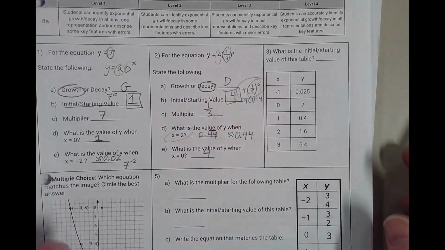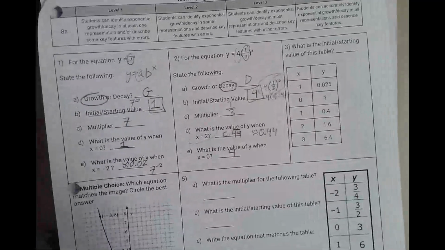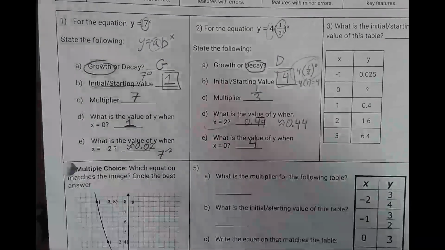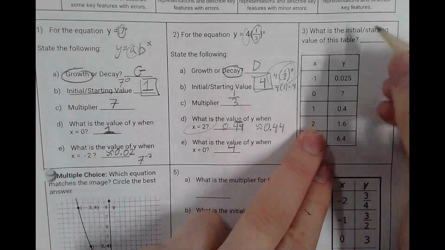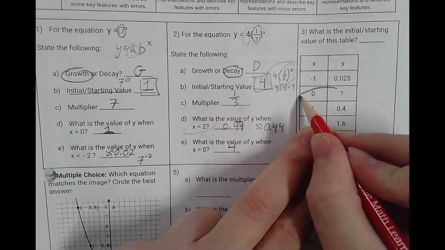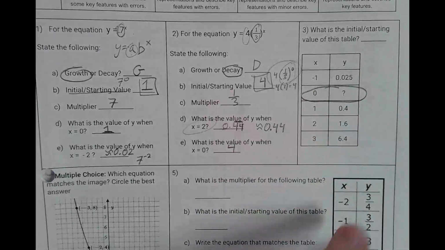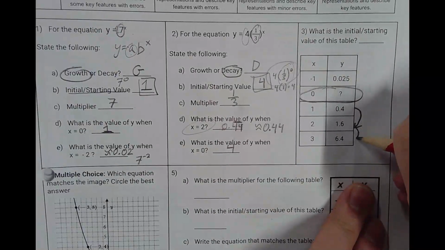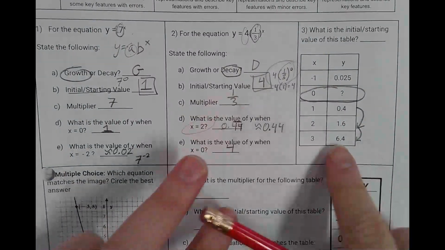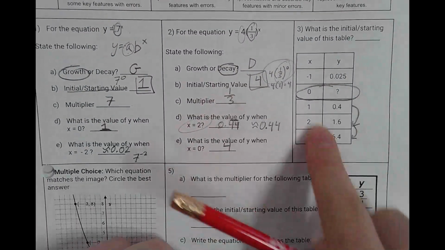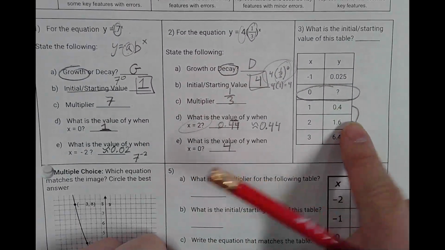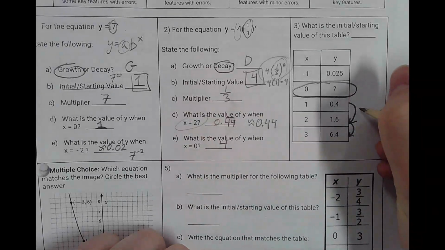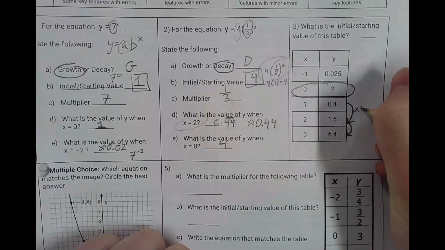All right, number 3. Number 3 says, what's the initial value of the table? So the initial value is just the 0, the starting value, the y-intercept. I need to find out what this number is. So to do that, I need to figure out what the multiplier is. What's it multiplying by to get to the next number? If you can do this in your head, that's awesome. For example, 4 times 4 is 16. I know that, so I think that the multiplier is probably 4.